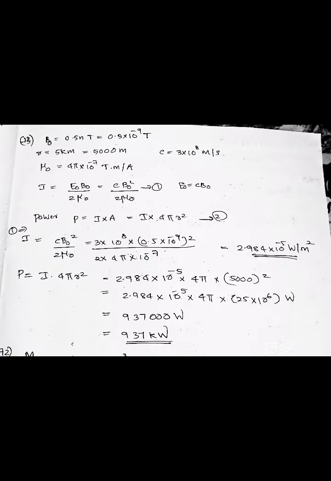Next question is, the maximum value of magnetic field measured at 5 km distance from the antenna of a radio station is 0.5 nT. What would be the power radiated assuming that the antenna radiates spherical waves? Here B0 is equal to 0.5 nT, that is equal to 0.5 into 10 power minus 9 Tesla, and r is equal to 5 km, this is equal to 5000 meters. c is equal to 3 into 10 power 8 meter per second, and mu 0 is equal to 4 pi into 10 power minus 7 Tesla meter per ampere.